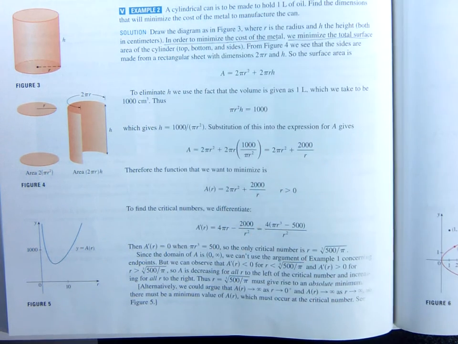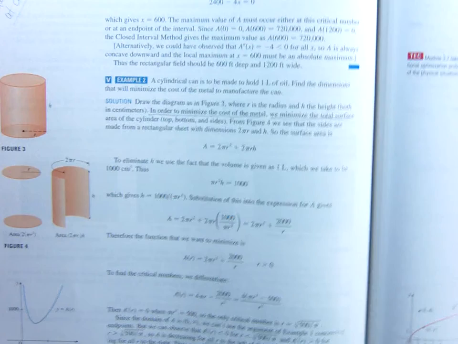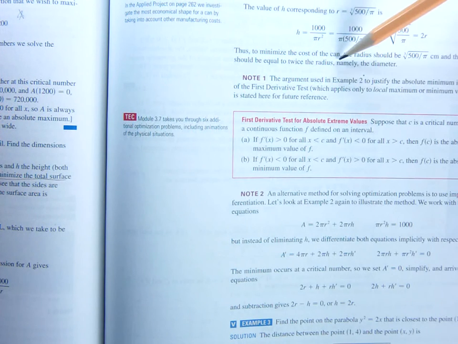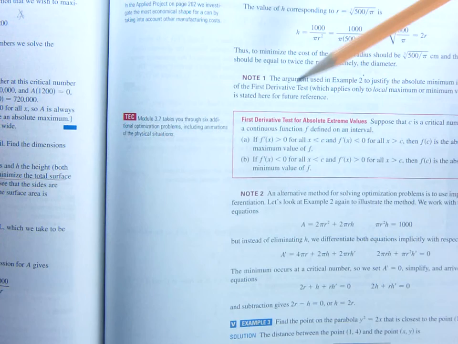Now, if we want to put that back in to solve for my h value, I will plug it in, simplify, and then I will get that h is equal to 2r. So to minimize the cost of the can, the radius would be the cube root of 500 over pi centimeters, and the height would be equal to twice the radius, namely the diameter. Okay? All right.